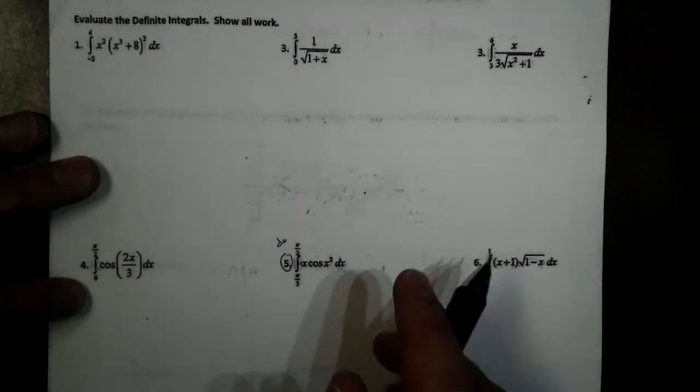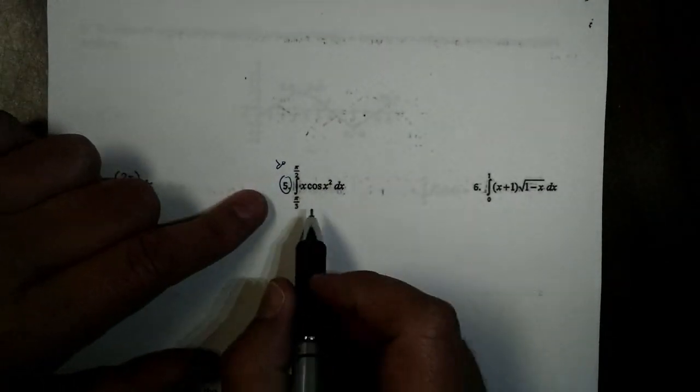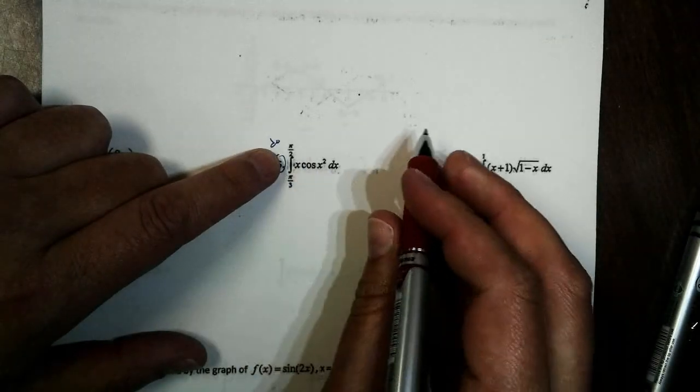I'm just going to work a couple of questions from our worksheet on substitution. I just want to do a couple questions with you. Let's take a look at number 5 right here. Now number 5 is a tough one. So this is a u substitution problem, integration by substitution.